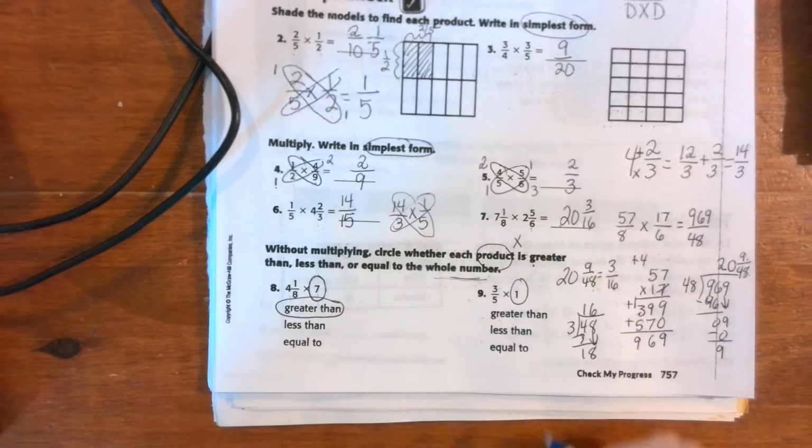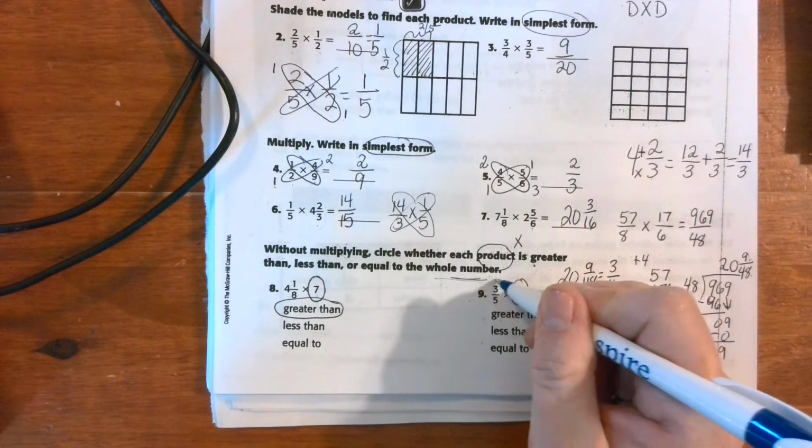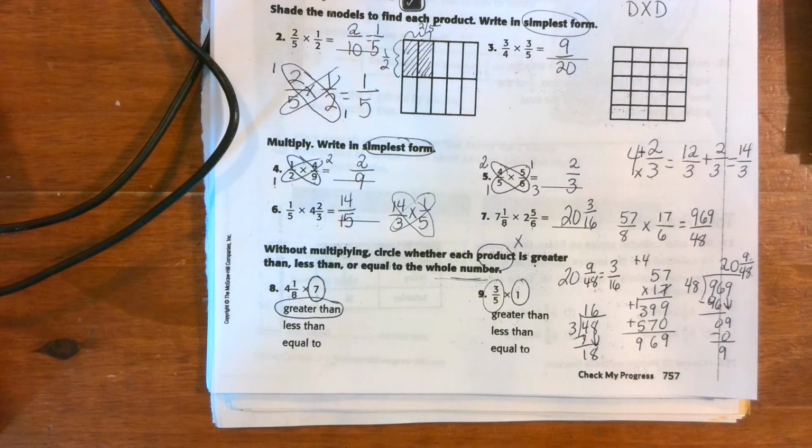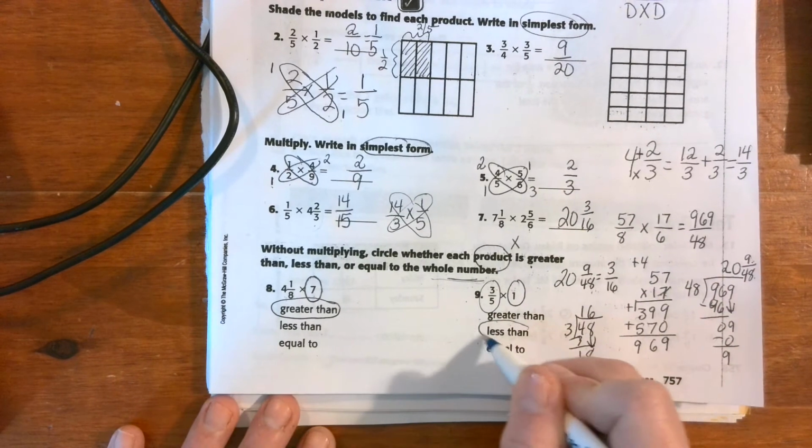All right, I have 1, but I'm going to multiply it by a number that is smaller than 1. So my product is going to be less than 1.